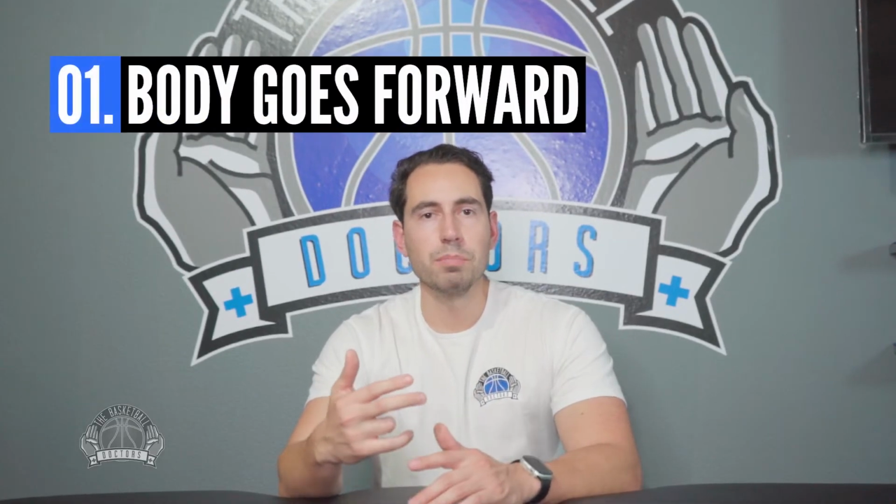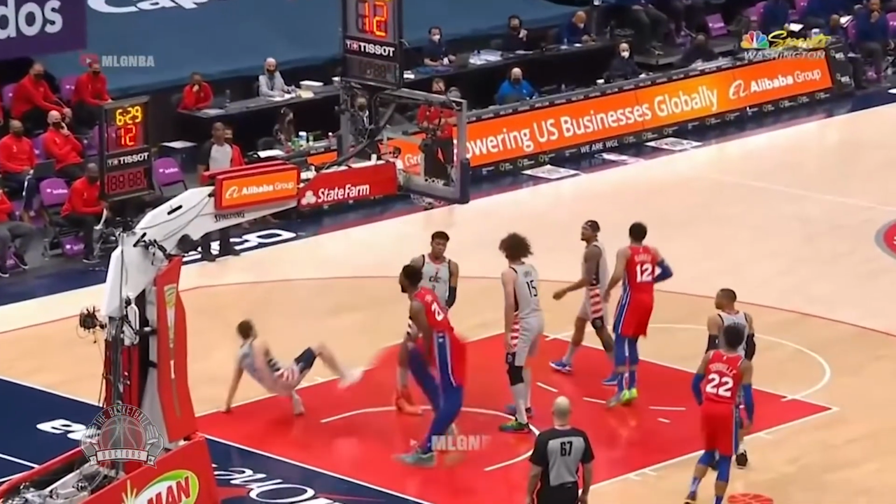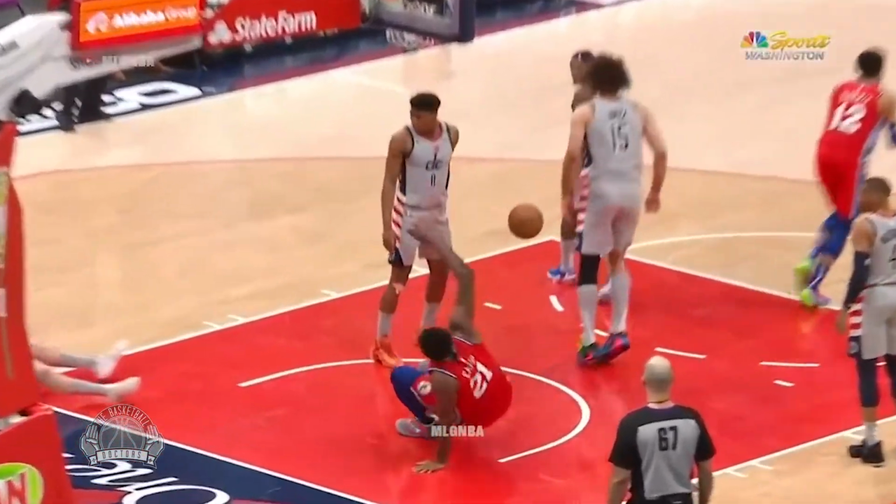And usually there's a couple ways that this could happen on the basketball court. One, it could be when your body goes forward. So you land and then you're going forward and all your weight goes forward and your leg goes back. So you have a displacement of your body weight going one way and your leg going the opposite way, and that causes that hyperextension.